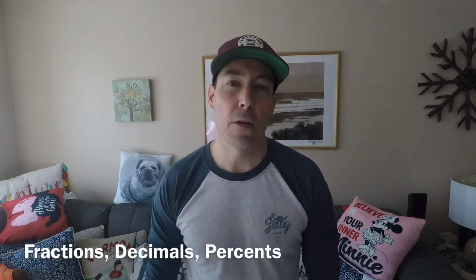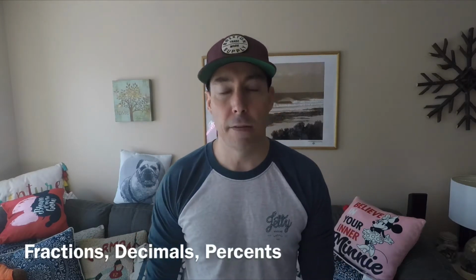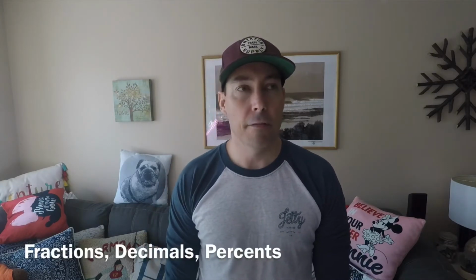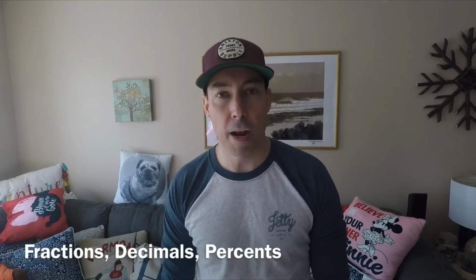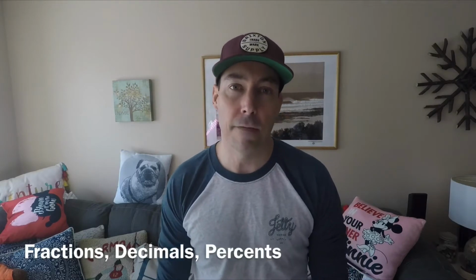Today we are going to be looking at percents. We're going to be looking at the very basics of percents, how to convert percents to decimals, decimals to fractions, fractions to percents, all that fun stuff.